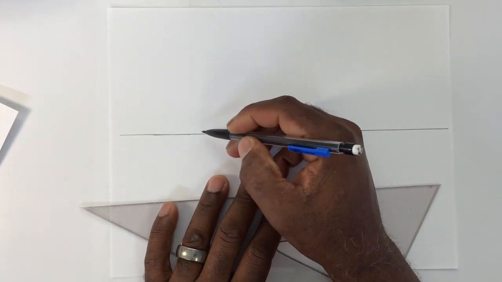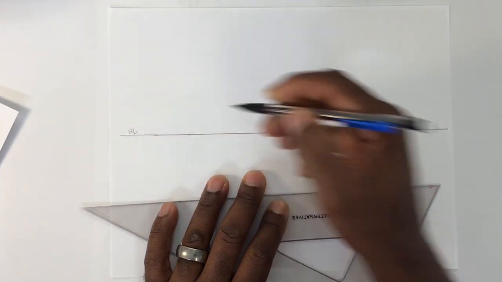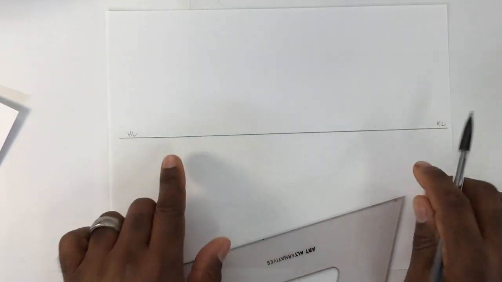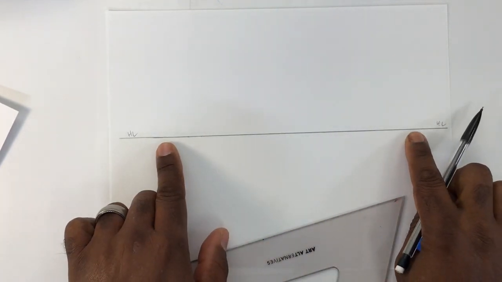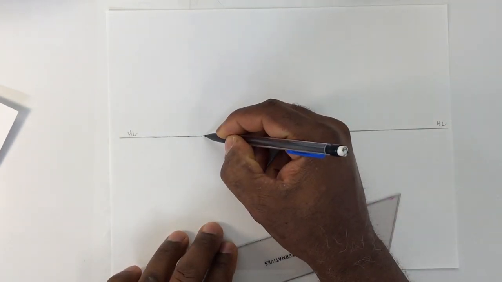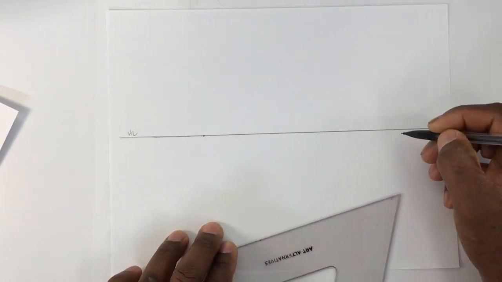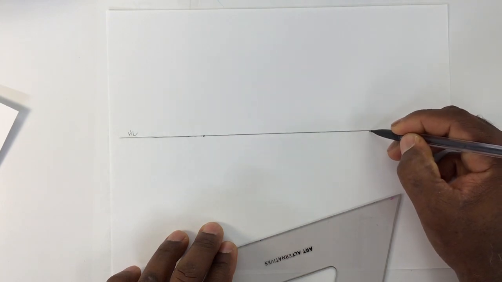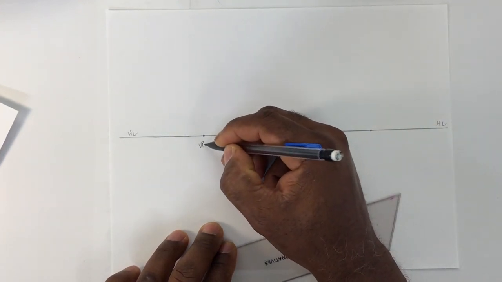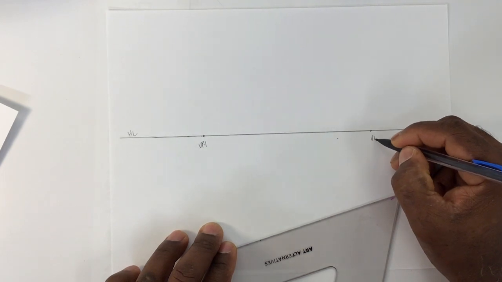So as you can see here, I've got my HL drawn as usual. In this particular case, instead of putting my two vanishing points far apart, I'm going to bring them in a little closer, and maybe draw a little smaller if I have to, to help get the point across. So that'll be VP1 and VP2.